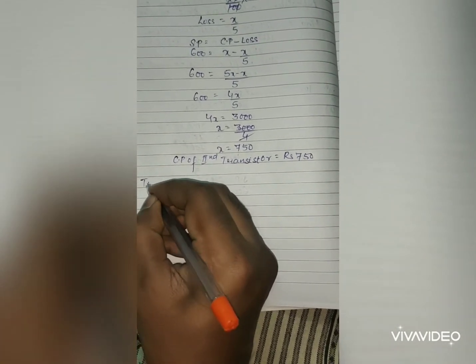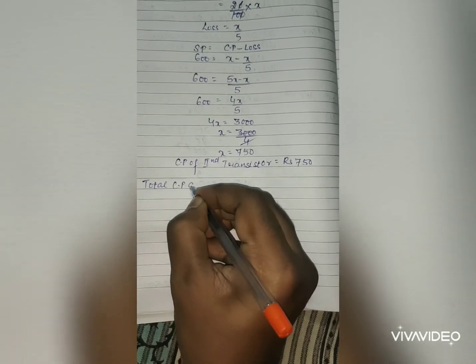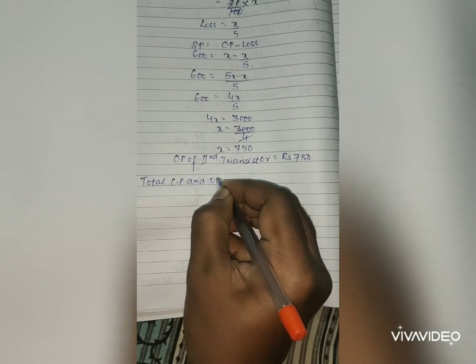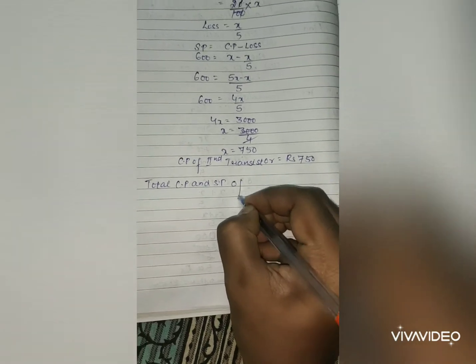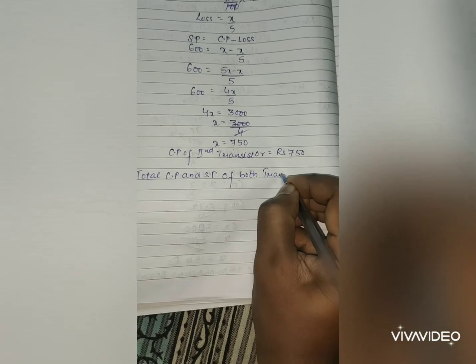The second part is actually asking the total CP and SP of both transistors. This was the second part.